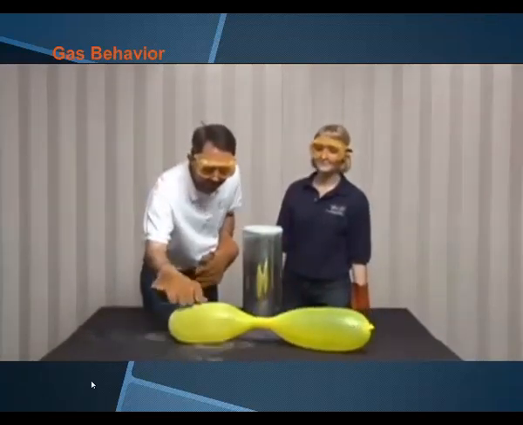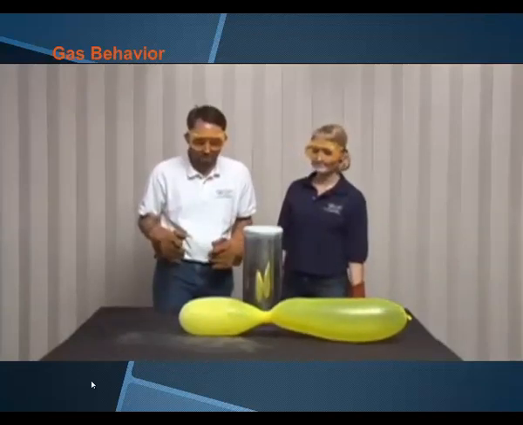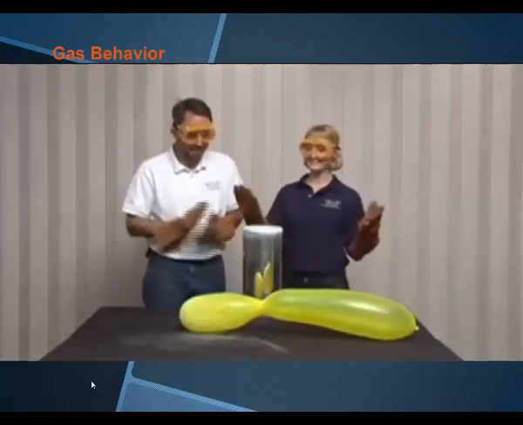Oh, so I get it. Now the reverse is happening. The heat from the table is making the liquid air inside boil. When a liquid boils and changes to a gas, the particles move faster. When the particles move faster, they take up more space, and the balloon gets bigger.